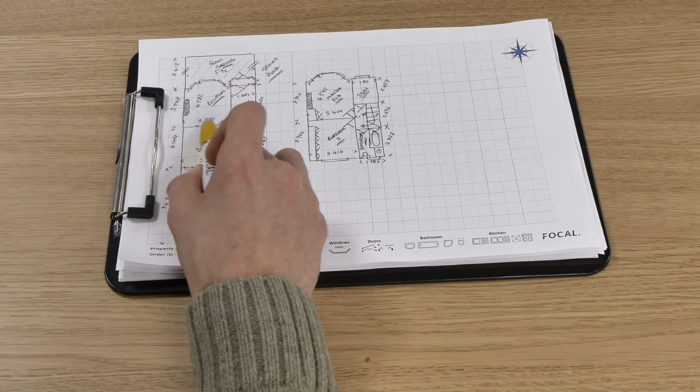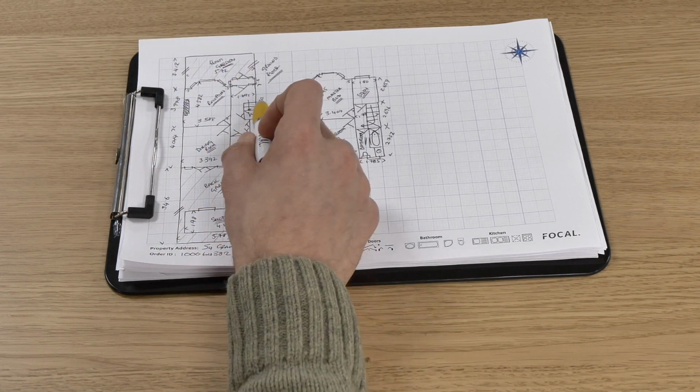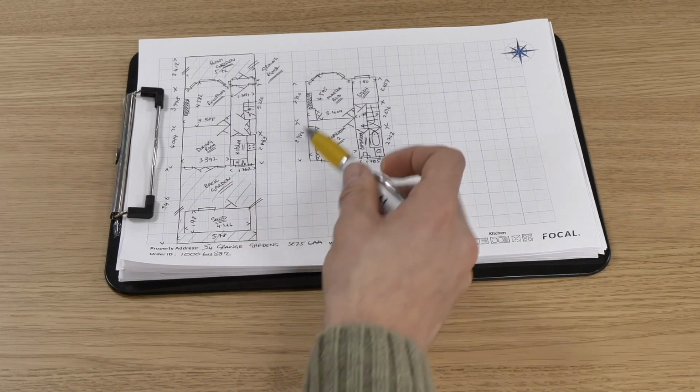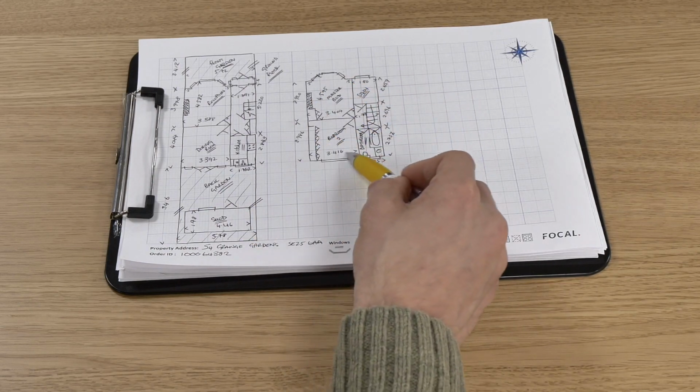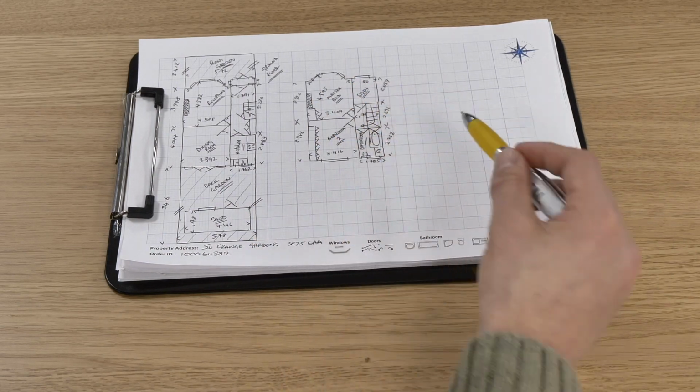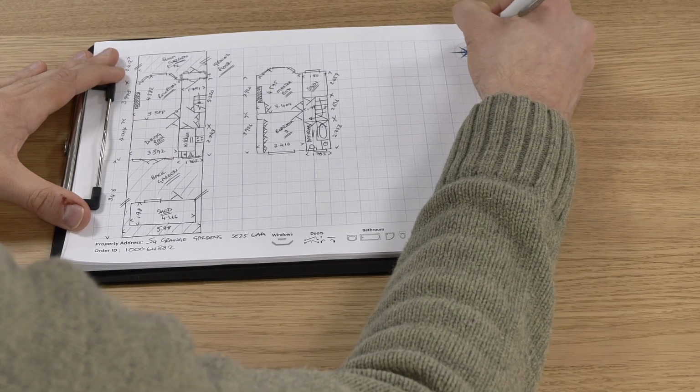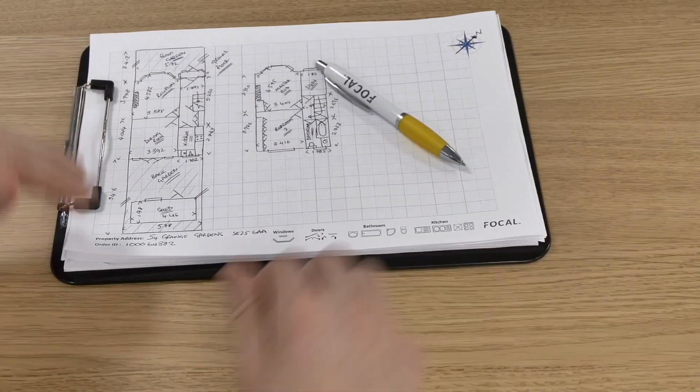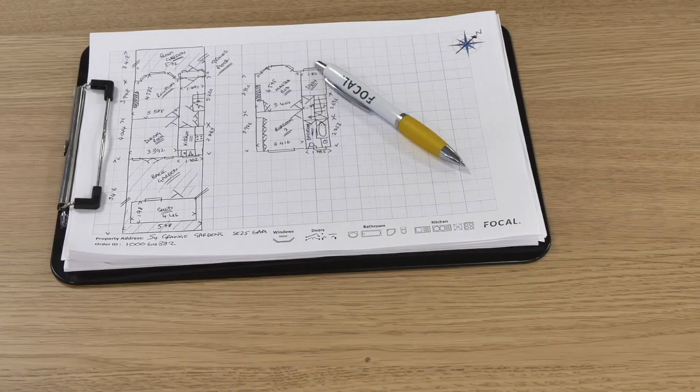Imagine walking through the front door, into the hallway, therefore into the reception room, having a look outside the window, walking back out into the hallway and continuing the tour of the property. Once you're all 100% happy with it, mark everything up with your compass point and then ready to go, sign off and upload.